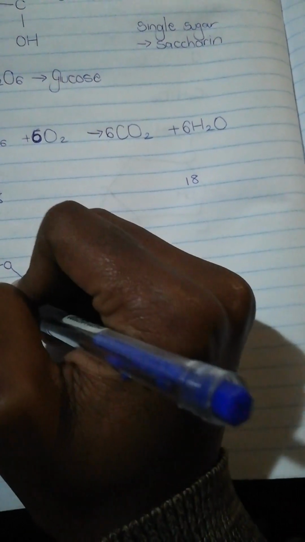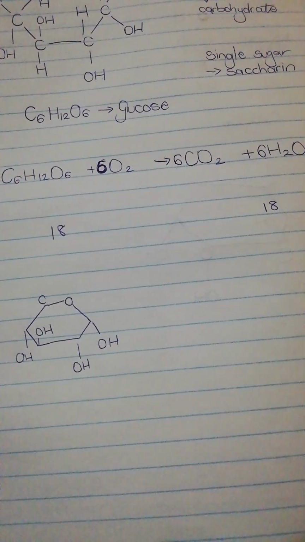I'm just going to highlight the OHs. OH, OH, and then we have what we call CH2OH. And once you get a bit more advanced in chemistry, you'll realize that this group over here is what is known as an aldehyde.